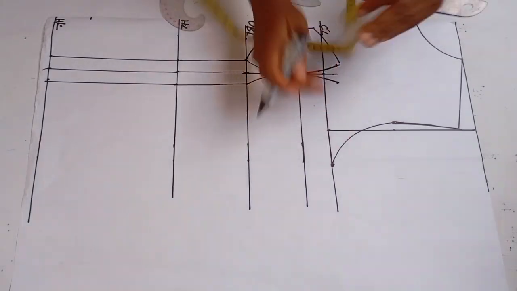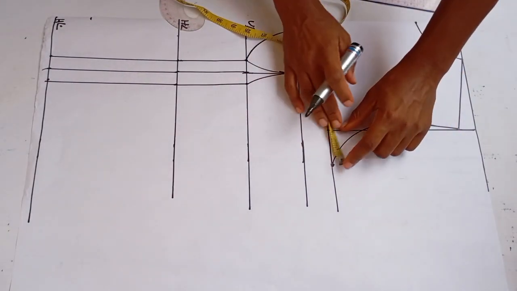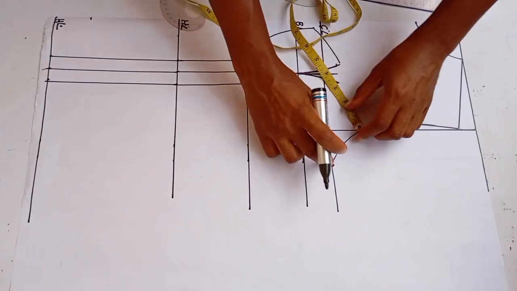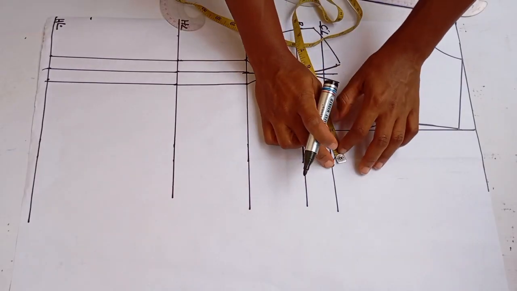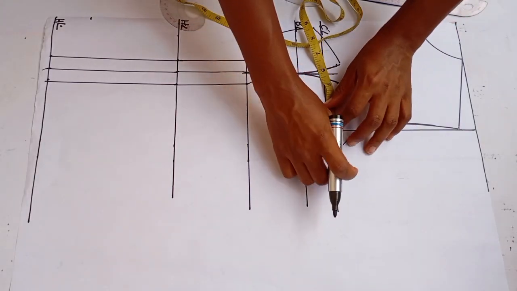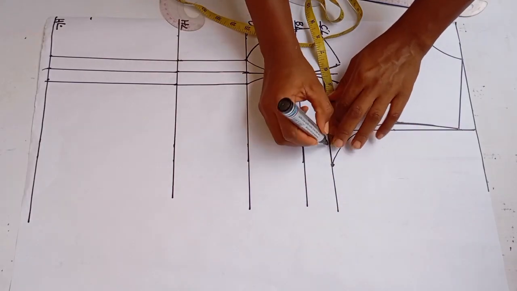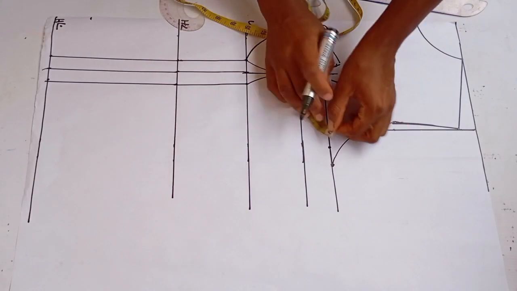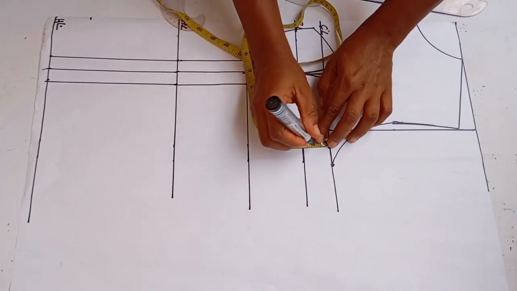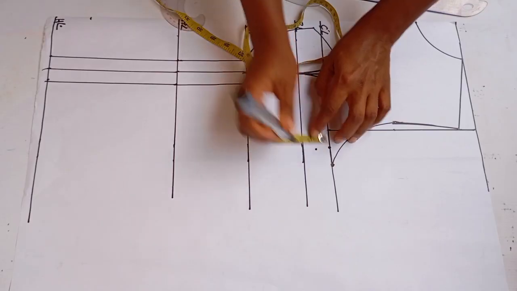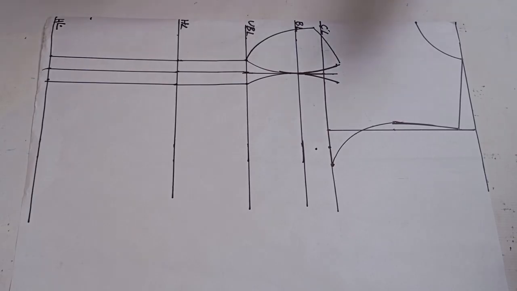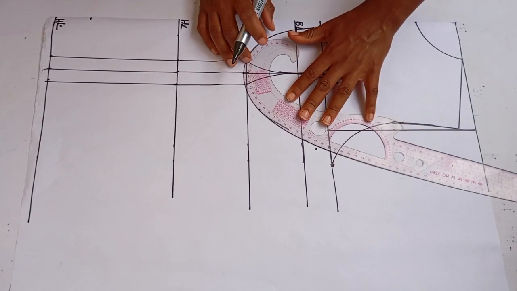Alright, so on this other part, I'm going to divide this into two. The distance between this my shoulder line and my bust point divided by 4. I'm going to get the midpoint. This is 1 inch. So I'm going to come down here by 0.75 inches for ease. Then make a curve there.